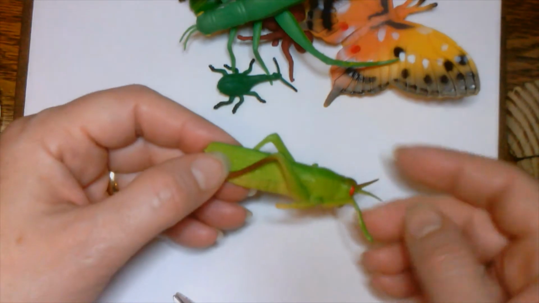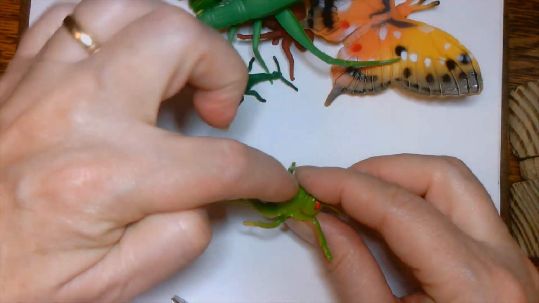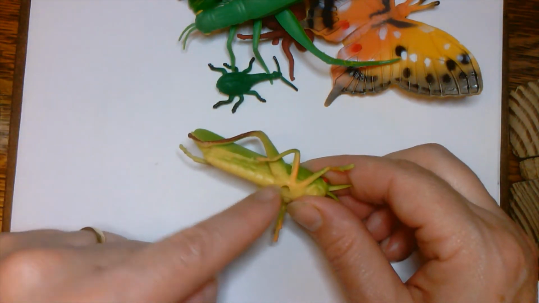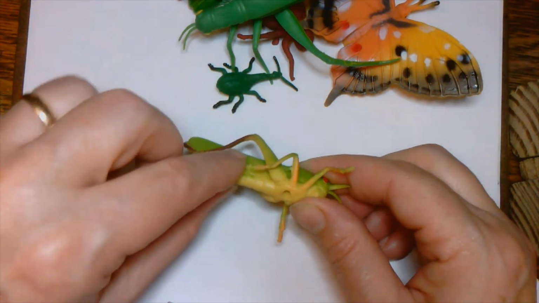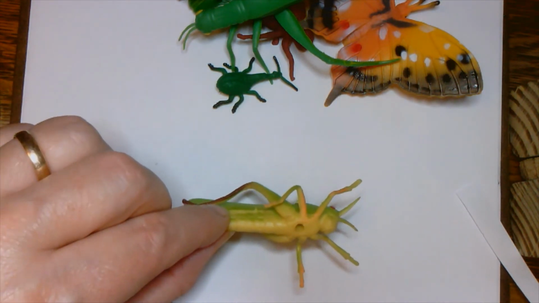This one's a little better for us. This is a grasshopper. You can see 2 antennae, 6 legs. Here are its wings attached to the thorax. And again, it's got its legs attached up here to the thorax, and then the abdomen is way down there. Because legs don't attach on the abdomen. Legs attach on the thorax.